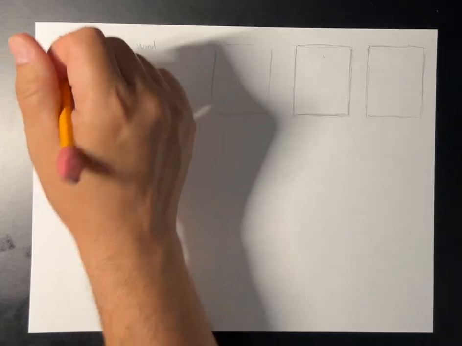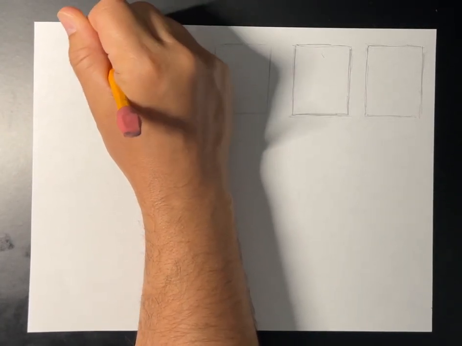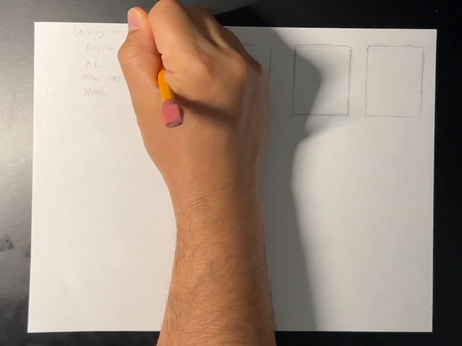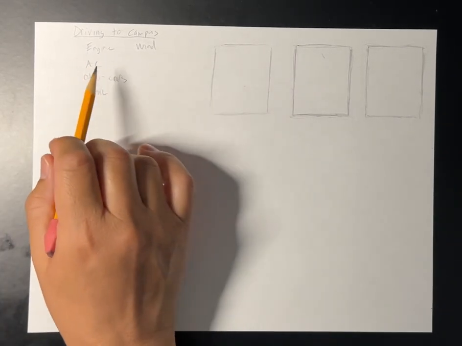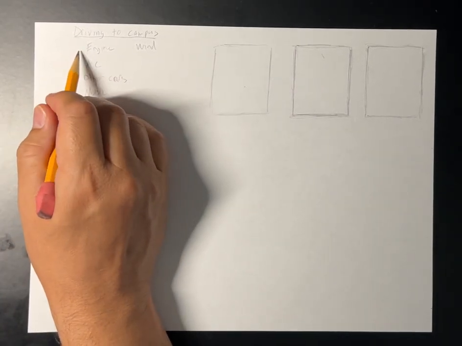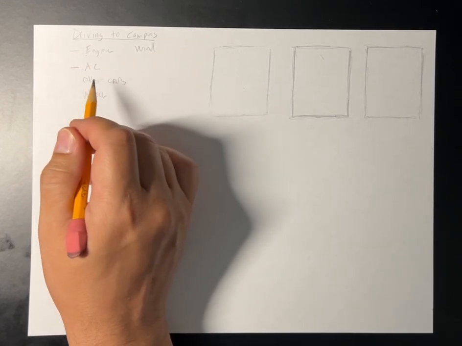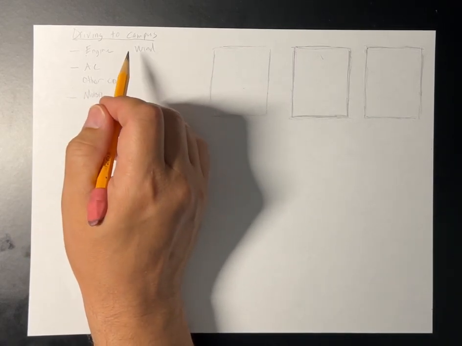So I'm just going to go with driving in my car. If I was driving to campus, which I often do, that would be what I'm going with. I just wrote out some things that I would hear, like the engine of my truck, the air conditioner. It's pretty hot outside, so I have the air on full blast. I play music on.